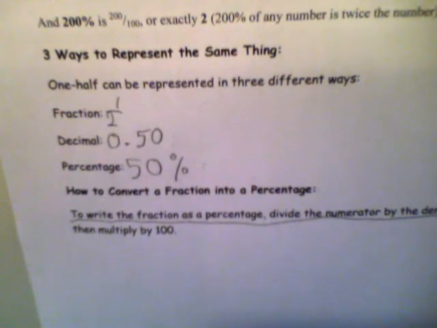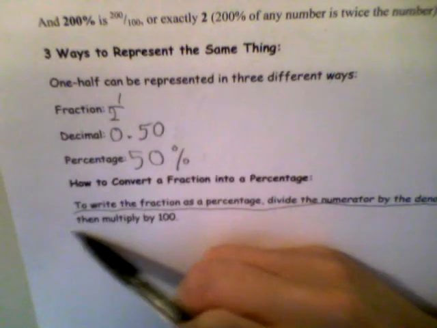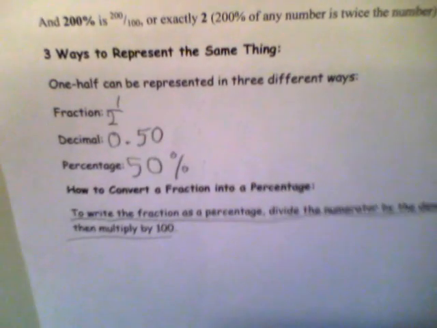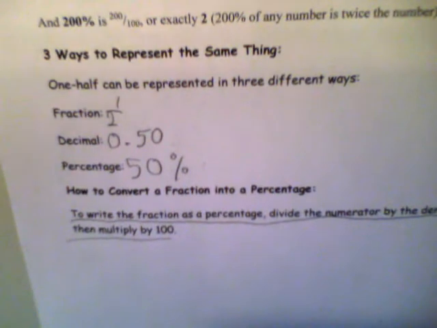Notice when you divide the numerator by the denominator, you end up getting the fraction in decimal form. After you get it in decimal form, then you multiply it by 100. So just to reiterate, you first divide the numerator by the denominator, and then you multiply by 100. I think this will be a lot clearer after a few examples.